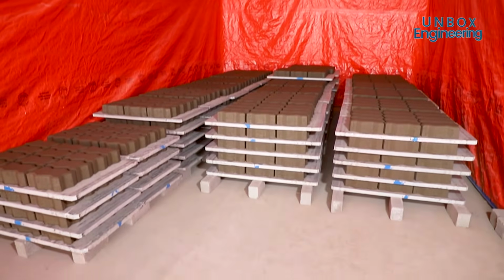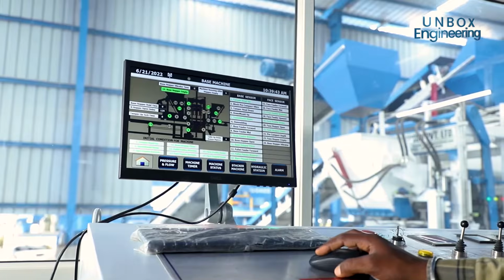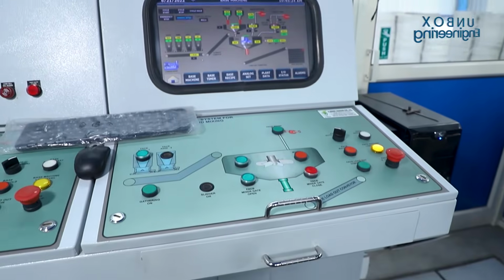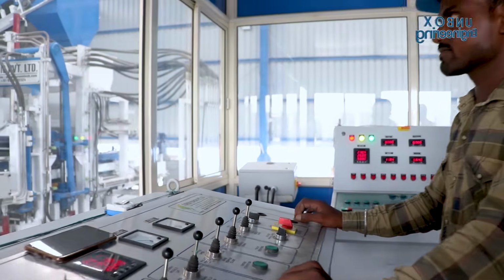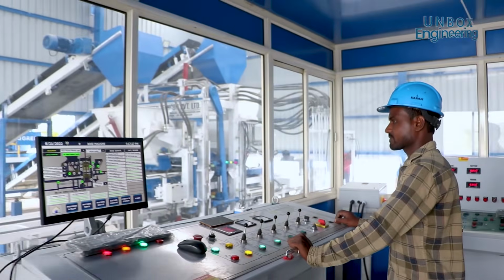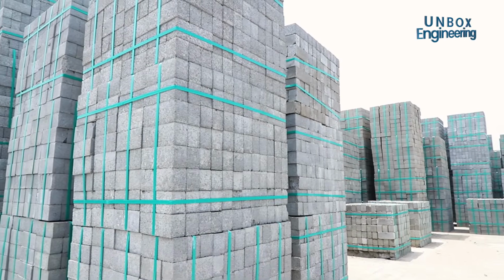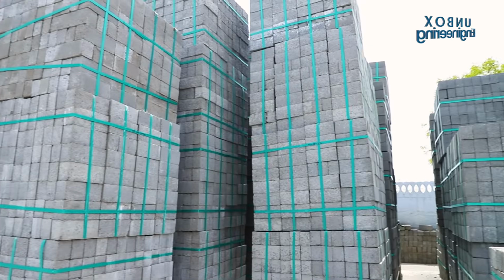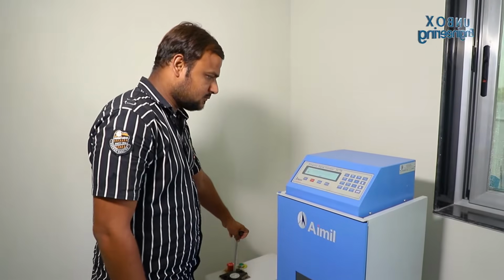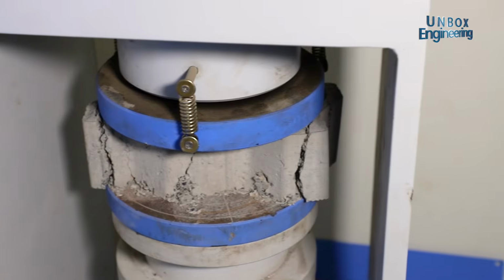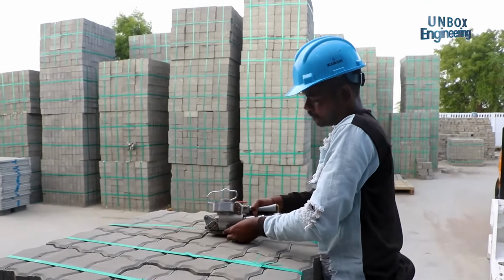Friends, have you ever wondered where this automatic plant is operated from? All the machines are operated automatically from the centralized computing system control room. Finally, after 24 hours, the concrete blocks are ready. To ensure the strength of a block, it is passed on to the factory quality testing lab. Finally, strapping is done for transporting.